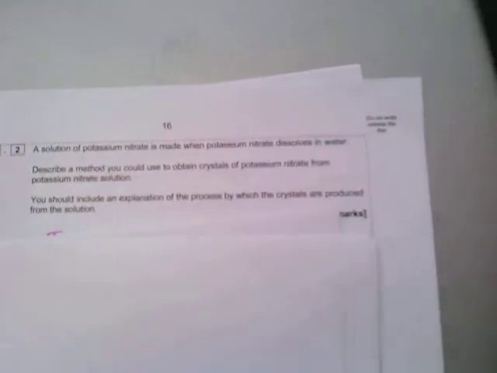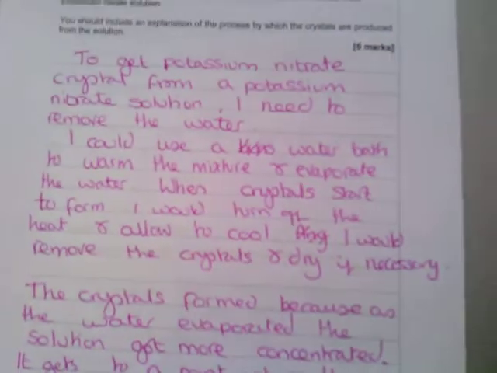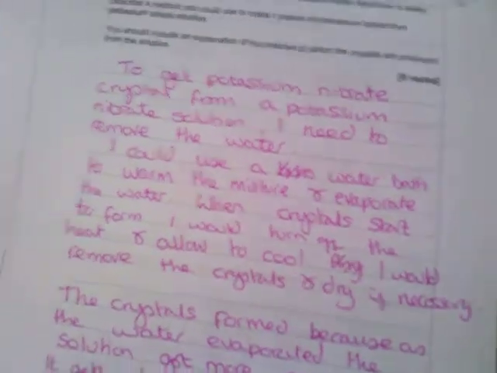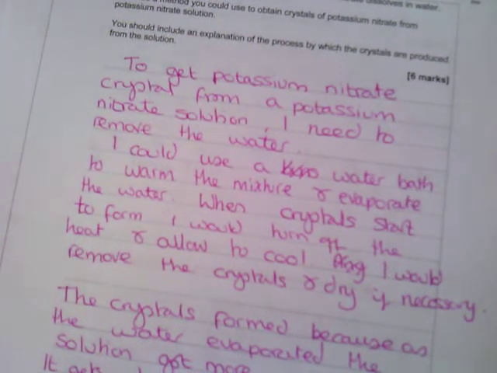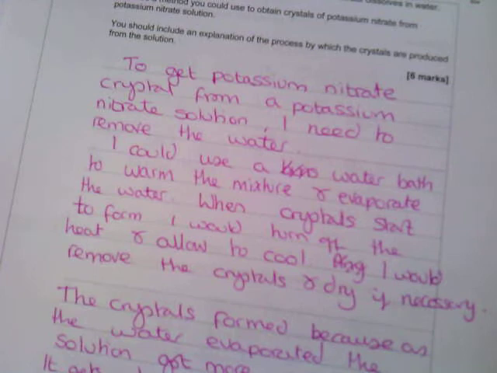So, key things. To get potassium nitrate crystals from potassium nitrate solution, I've basically got to remove the water. So I could use a water bath to warm the mixture and evaporate the water. And the crystals start to form. And when the crystals start to form, I turn off the heat and allow it to cool. And I can remove some of the crystals out and leave them to dry.